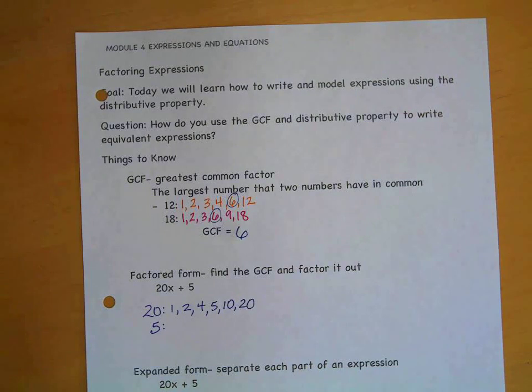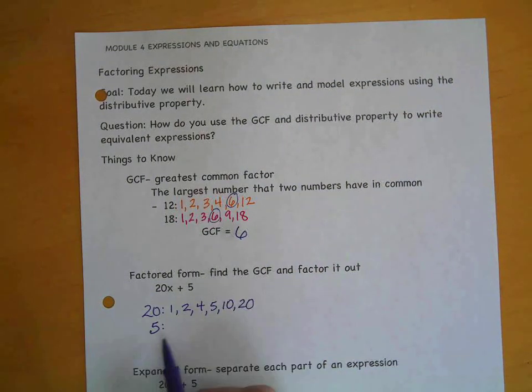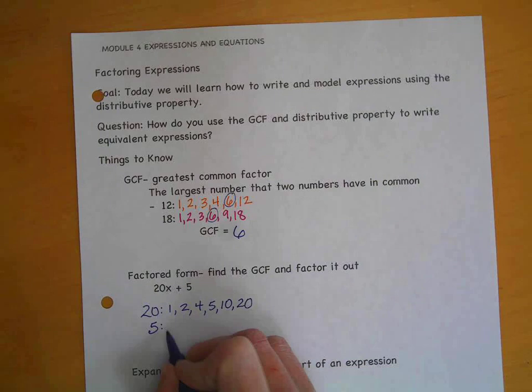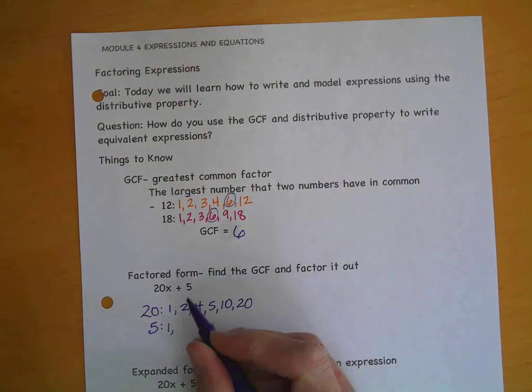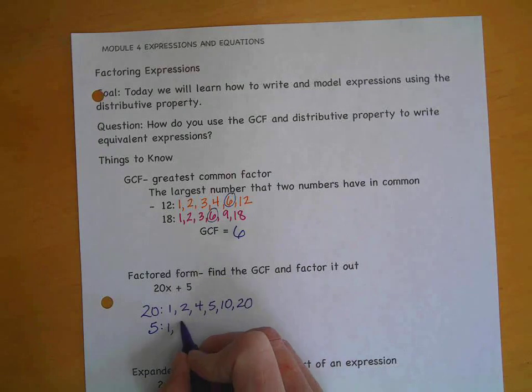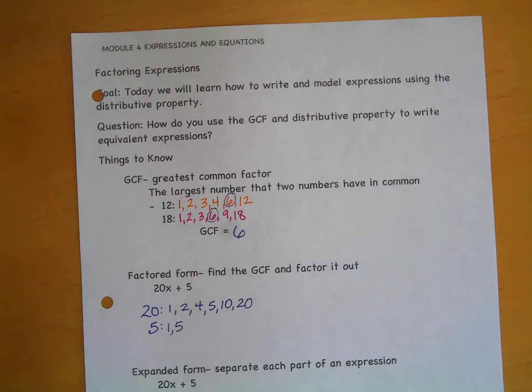Now we found all of the factors of 20. Now we find all of the factors of 5: 1 yes, 2 no, 3 no, 4 no, 5 yes. We found all of the factors of 5.